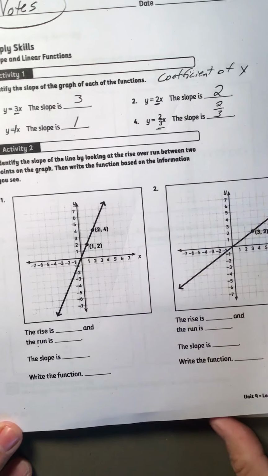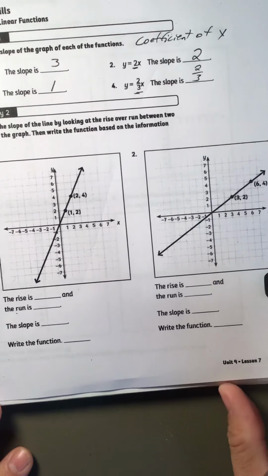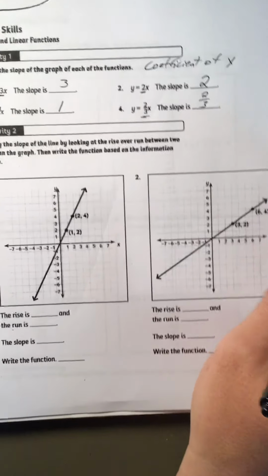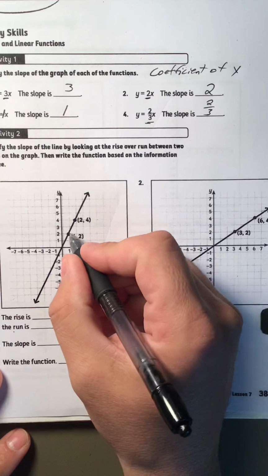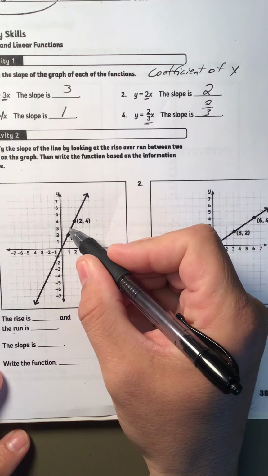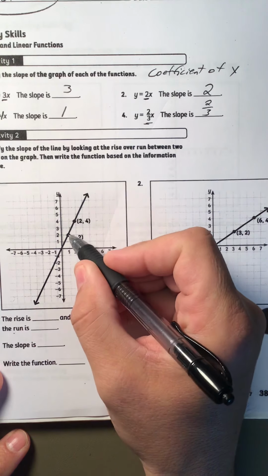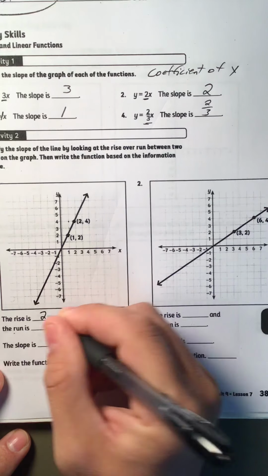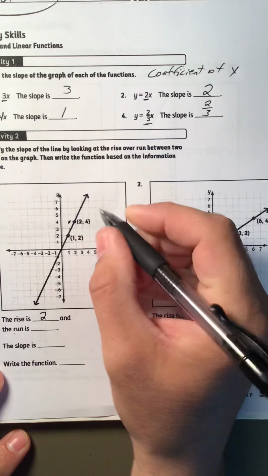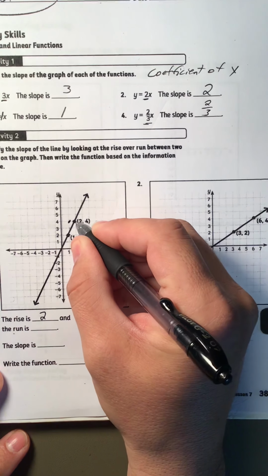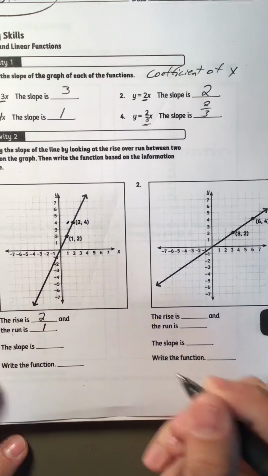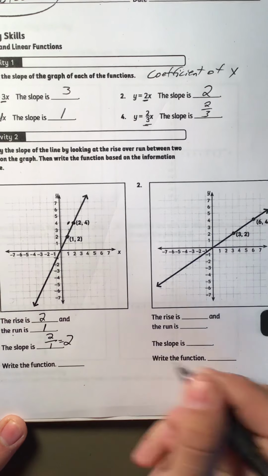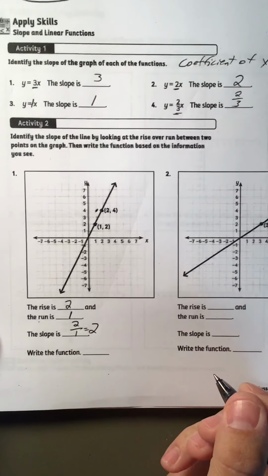Okay, so activity 2. How do I identify the slope from a line? So how do I get from one point to the next point? It wants to know the rise. So how far up do I have to go to be in line with this line? I have to go 1, 2. I went 2 up. And then after I go 2 up, how far over do I have to go? 1. So my slope is 2 over 1, or I could just write it as 2. 2 divided by 1, doesn't matter.